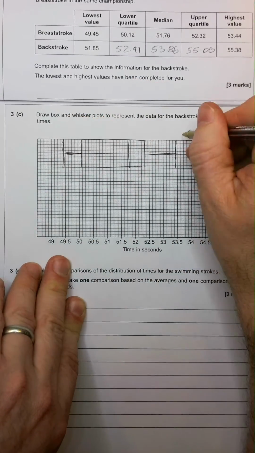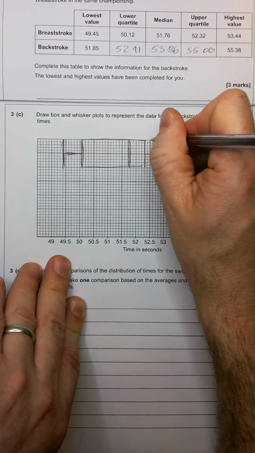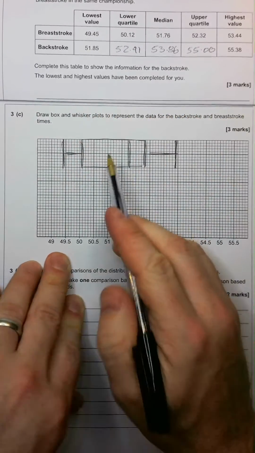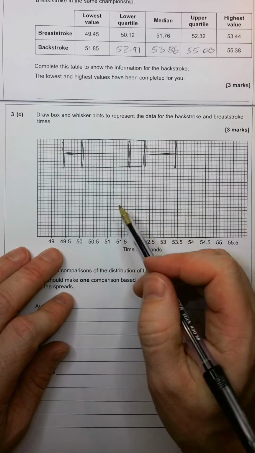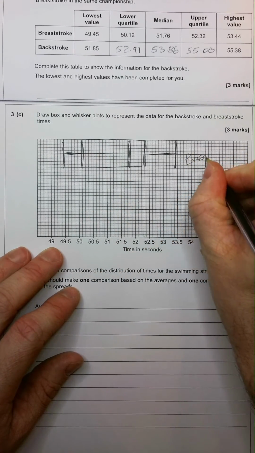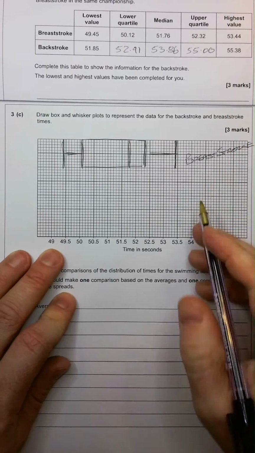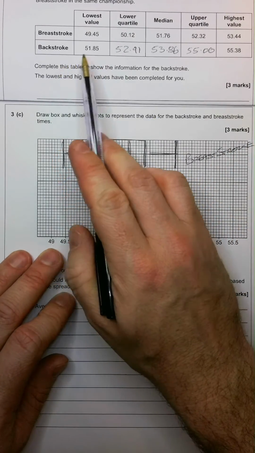So what we end up with, and hopefully you're doing these with a ruler, is a box and whisker plot which looks like this. Now it's important to label that this is for the breaststroke, so we're going to label that one right now. And we're going to do exactly the same for the backstroke.